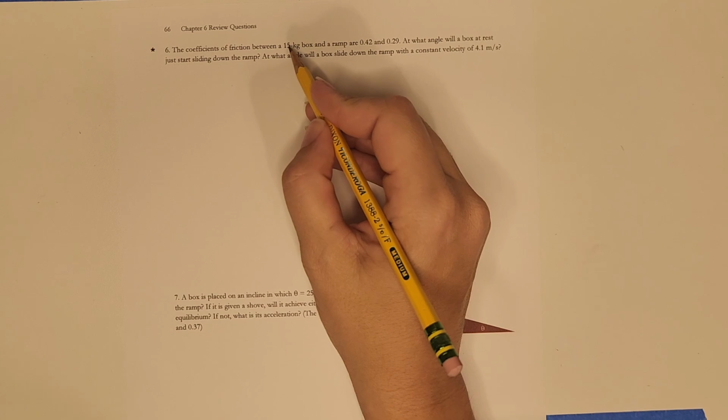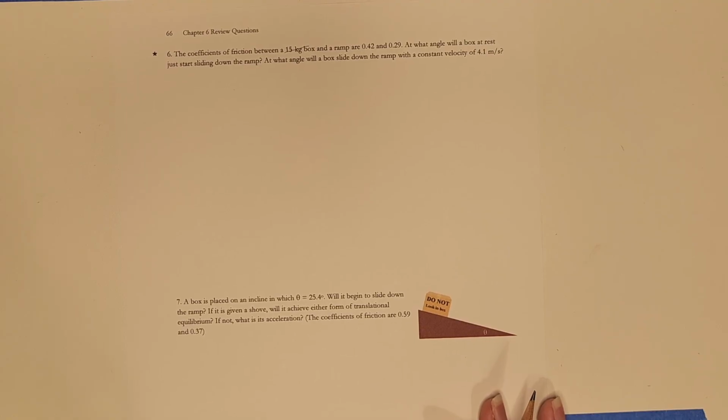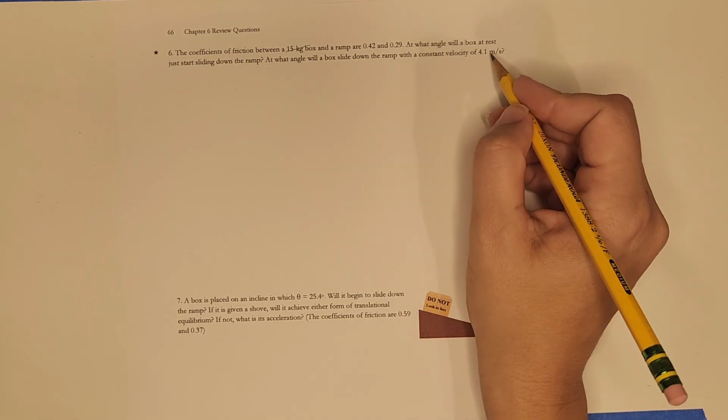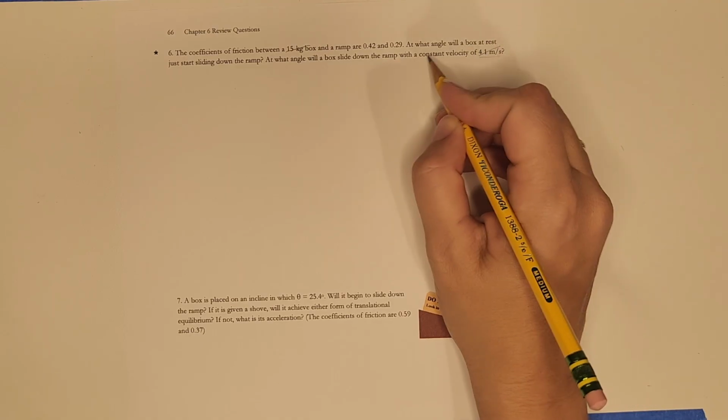There are two parts of this question that are not relevant. Okay, the 15 kilogram box, mass does not matter to this equation. It does not change how something slides down a ramp. And the constant velocity of 4.1, the number here doesn't matter. The constant velocity is the key because that's telling us that we are in dynamic translational equilibrium. And so we're looking for that number.